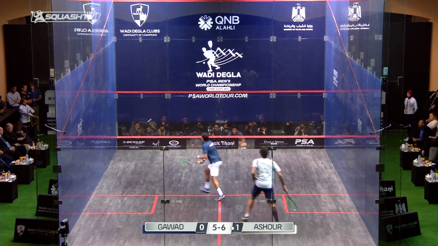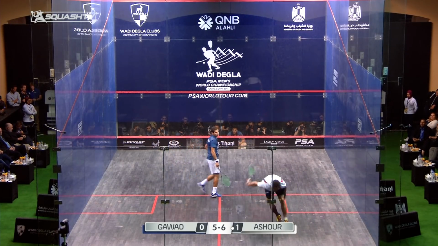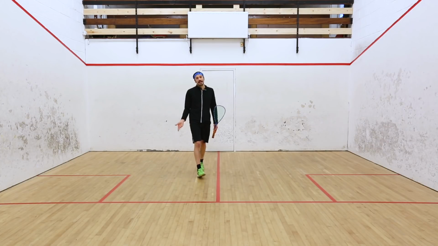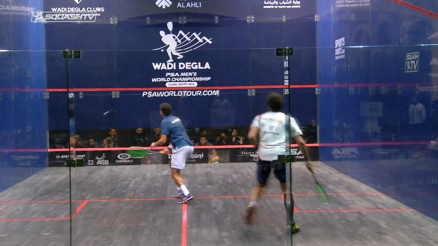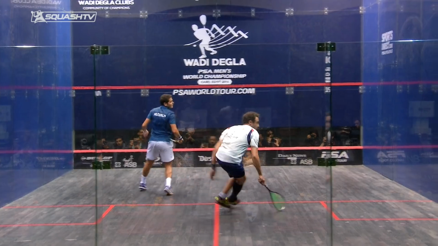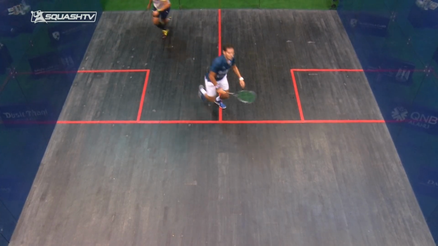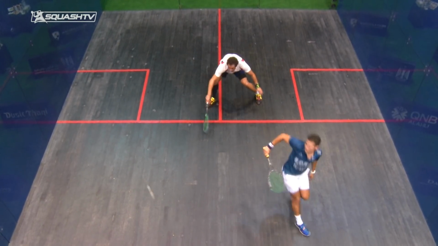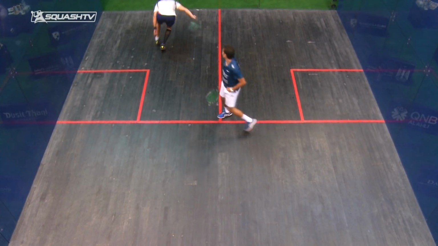And it can be an outright winner if it does catch the nick, or once again, you're hoping to force your opponent to play that boast or that back wall boast. But it is an outright attacking shot where you're looking to put pressure on your opponent, but you're doing so with that extra little bit of width.